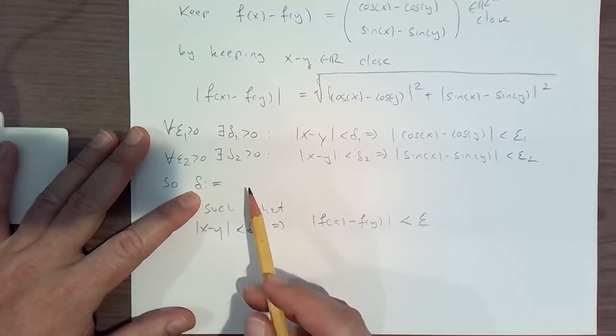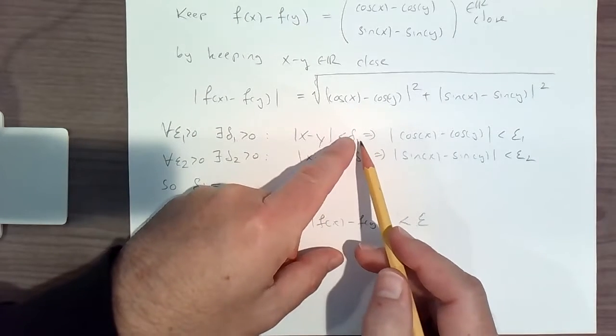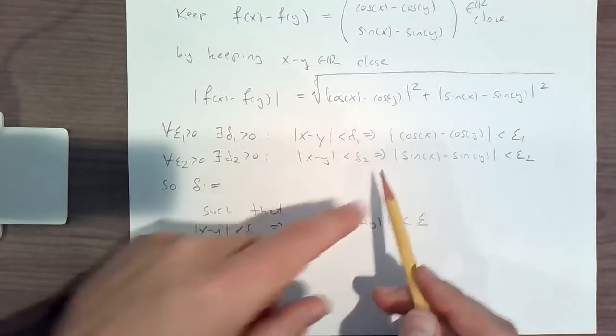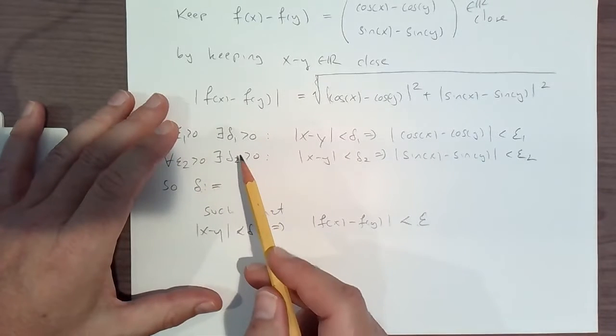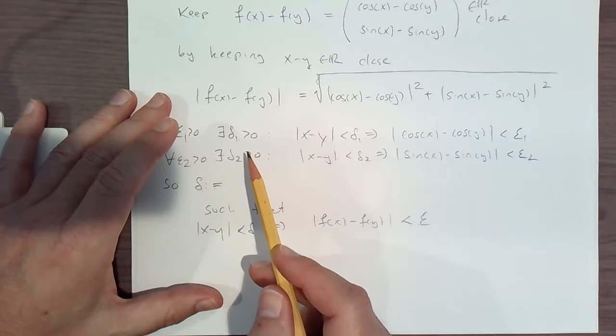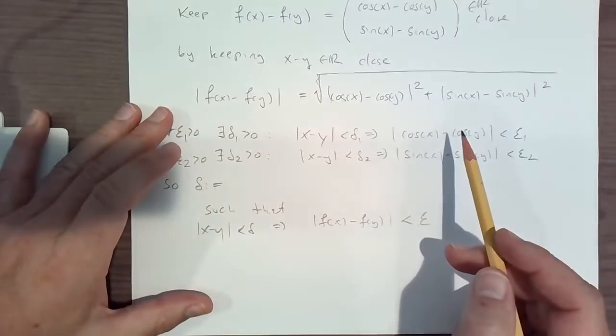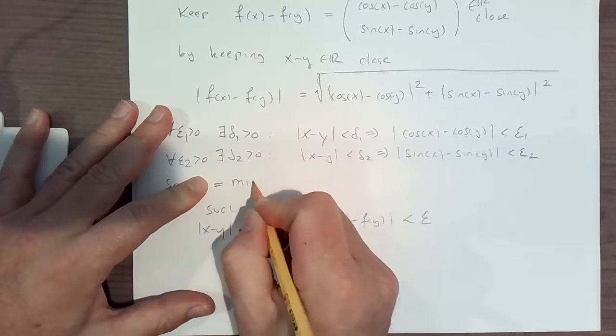Take the max. So now be careful, right? Because if I take the max, normally we want delta to be small here. We don't like delta to be big. So we should always do the min.